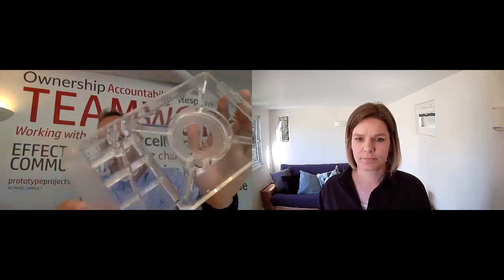So I've got a part here that's been done in clear. So you have a narrower range of materials, but you'll get similar properties. So you can then mimic some of the testing that will be done in your product validation.